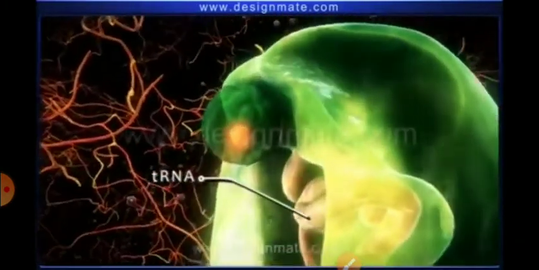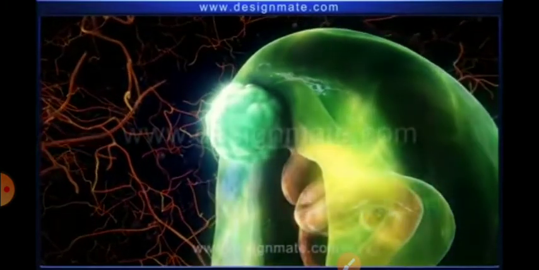How the mutation is taking place is shown here.